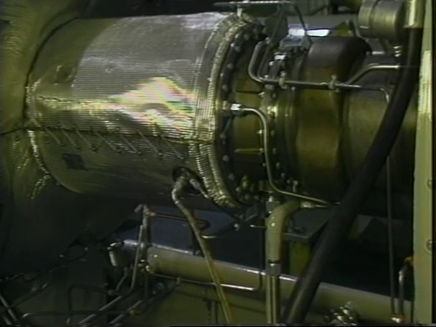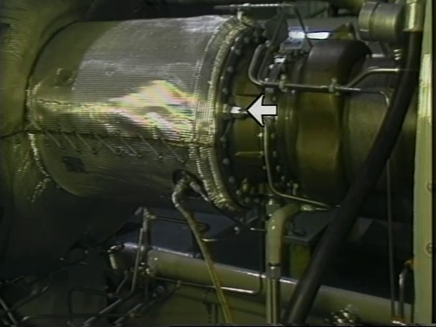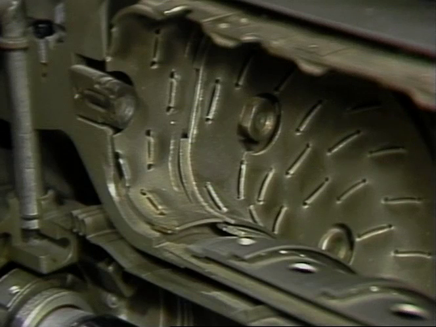Fuel enters the fuel manifold through 3 fuel line connections and is distributed to 9 nozzles that protrude through grommets into the combustor dome.